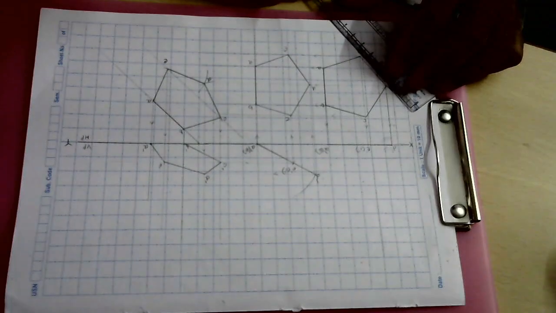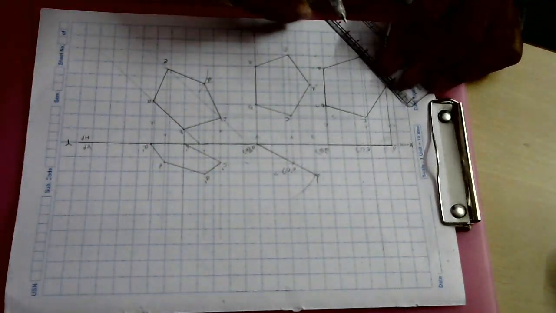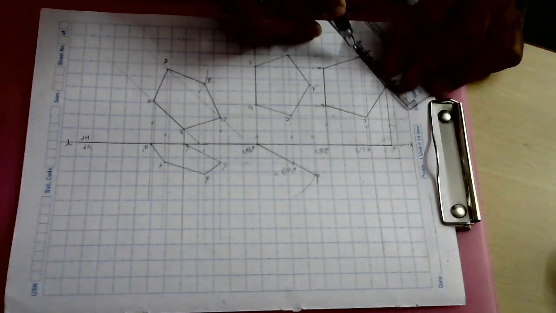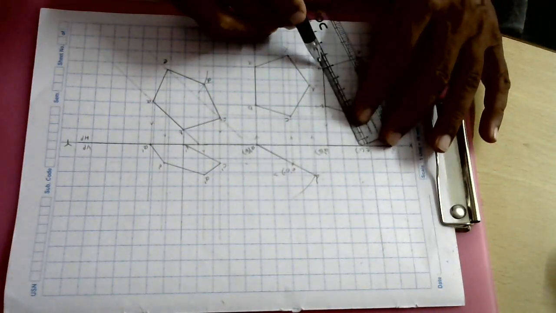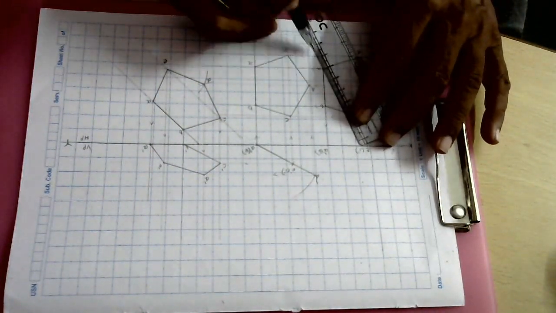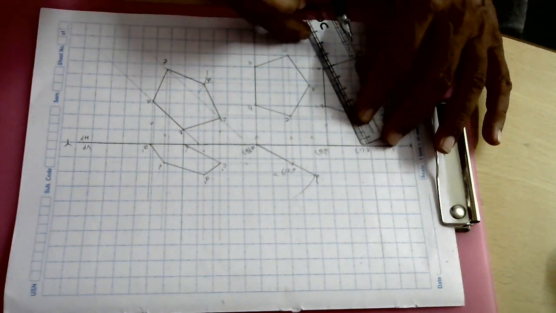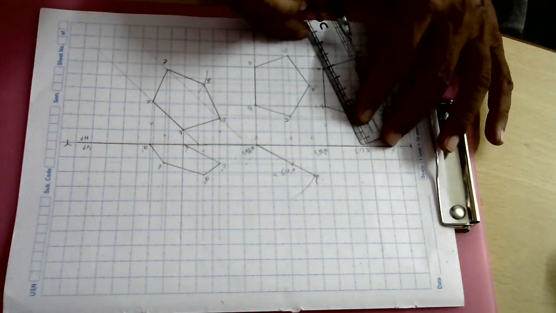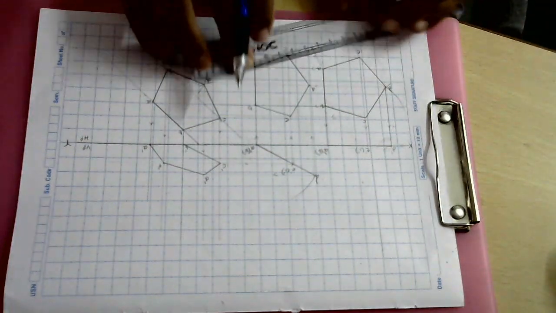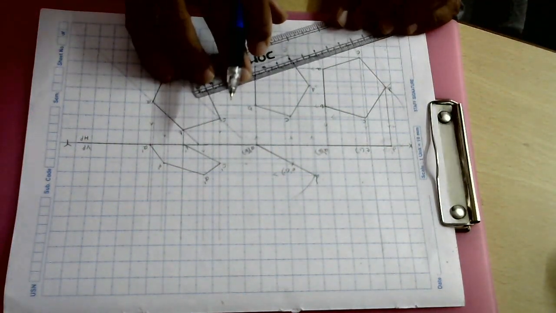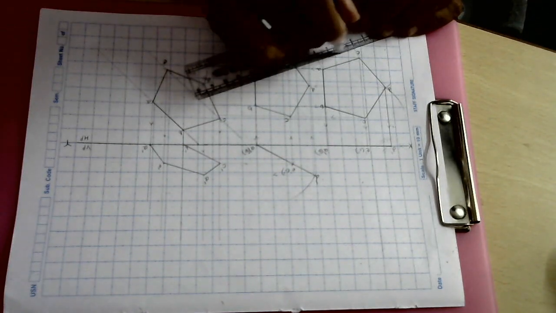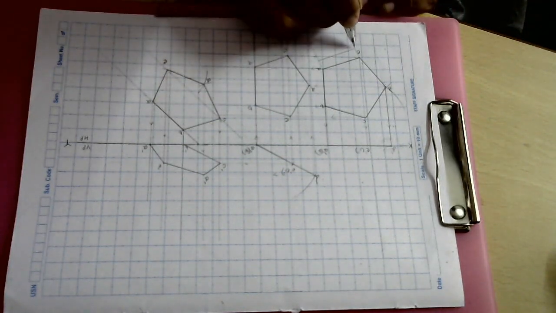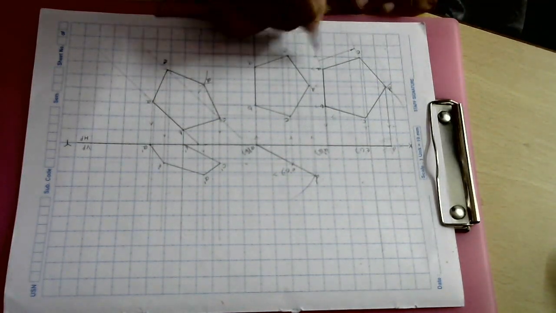So let us mark the sides. So we got the sides here. The side of this pentagon is 30 mm.